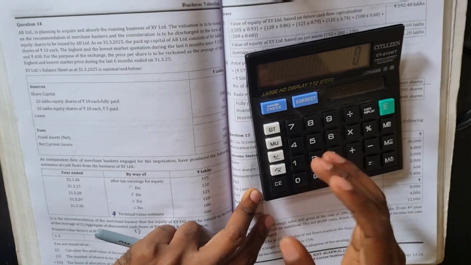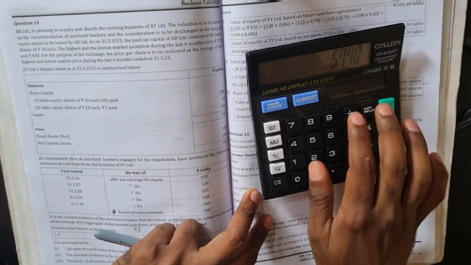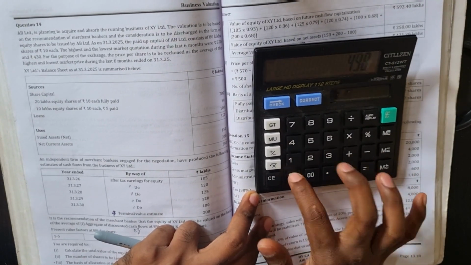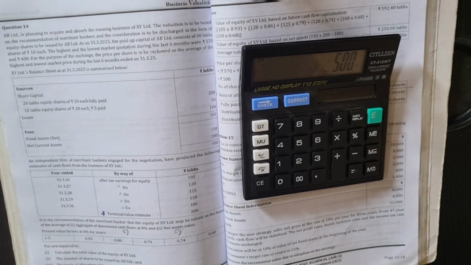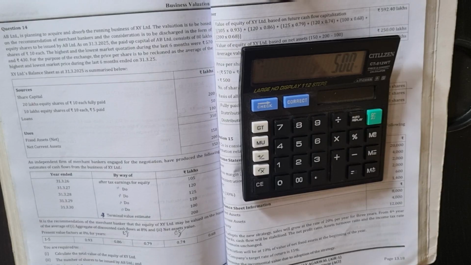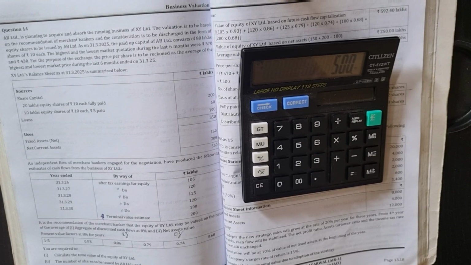So which price will we take? We'll take the average price. 570 plus 430 divided by 2. Okay, so 500 is the average value. For the purpose of exchange, the price of share is reckoned to be the average of highest and lowest. Okay, so we did that already.